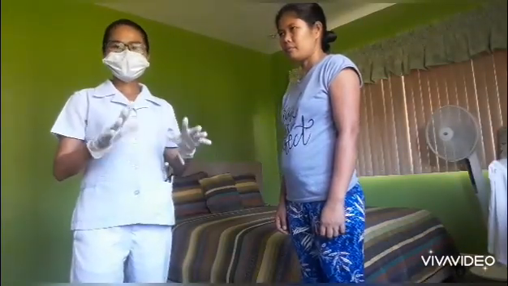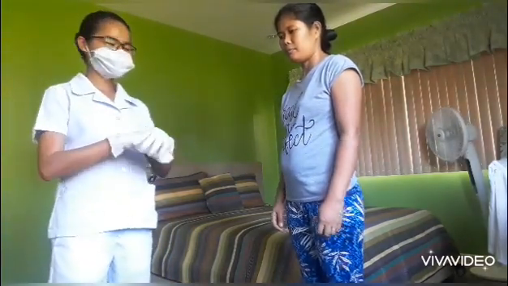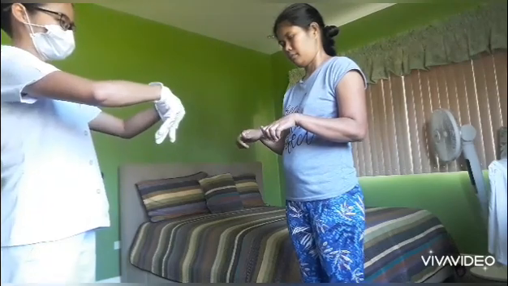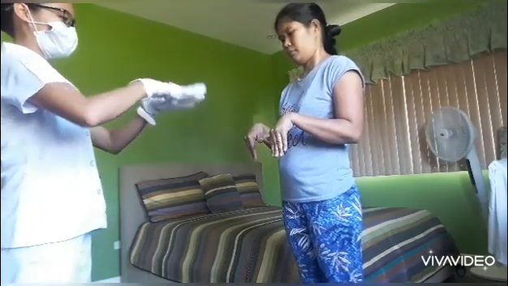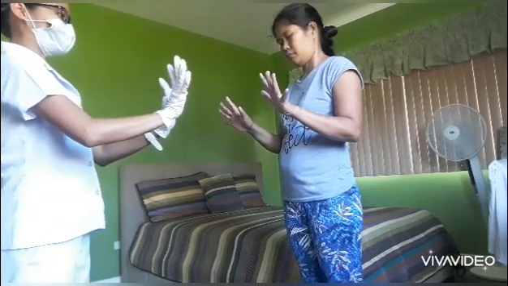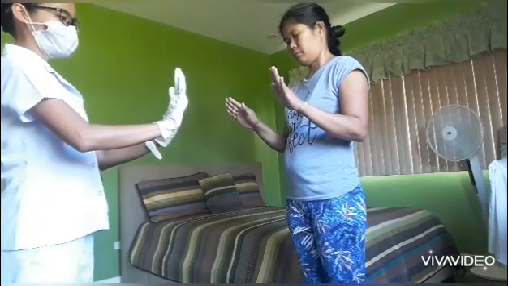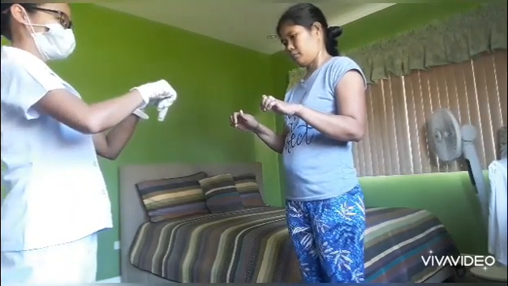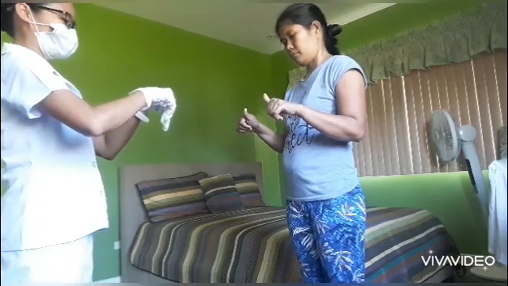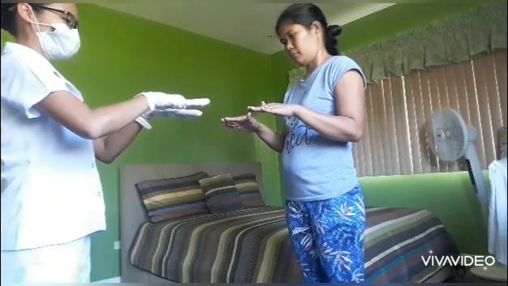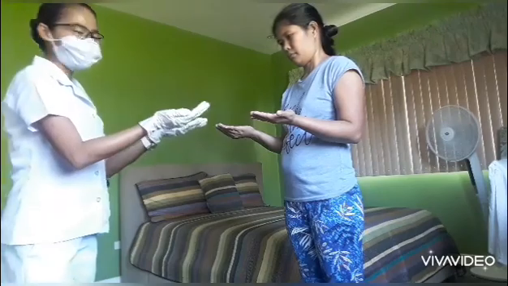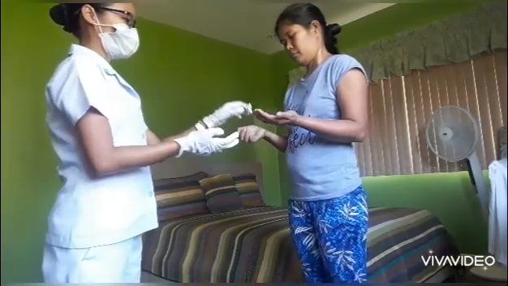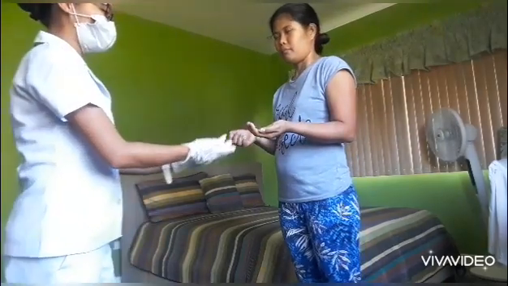Next is to assess the range of motion of the wrist and the hand of the patient. First, instruct the patient to put her wrist down. Okay, and put your wrist up. Okay, then spread all your fingers and put them back together, and then put only your fingers down, and straight again, and turn over. And then after turn over, I'm gonna check the strength of the patient's fingers. Okay. Okay, very good. Thank you.